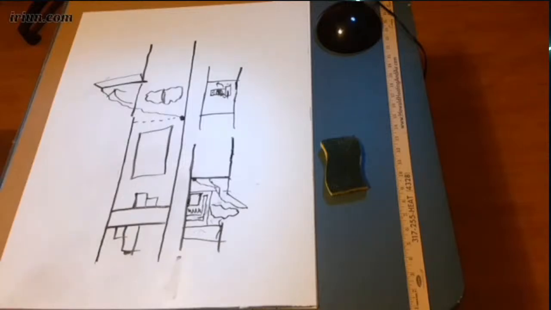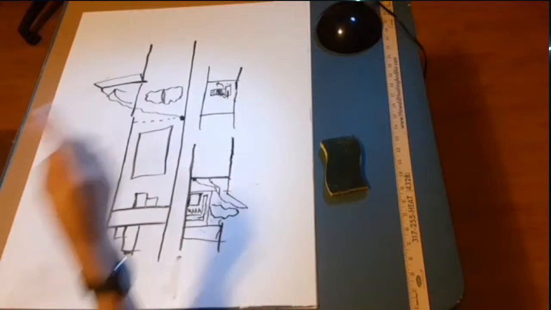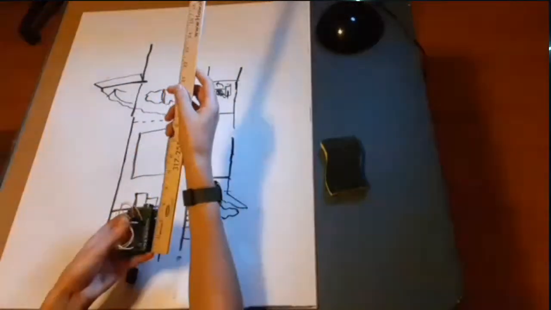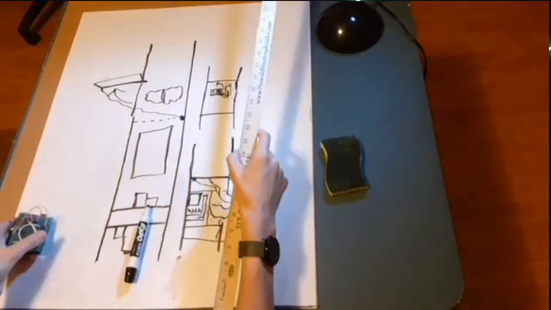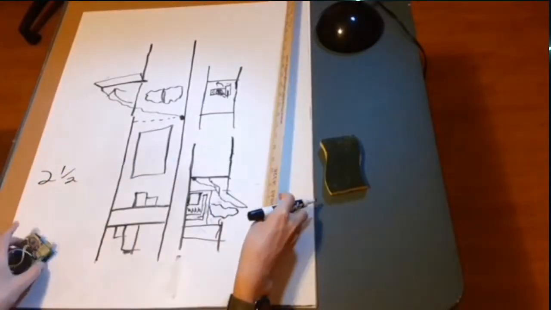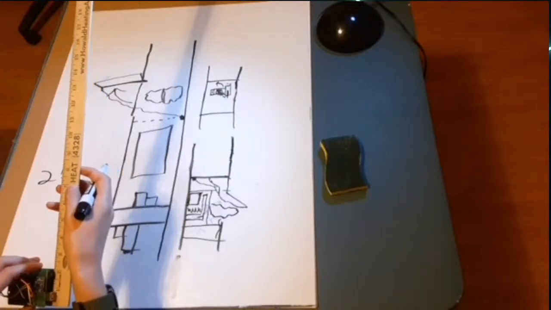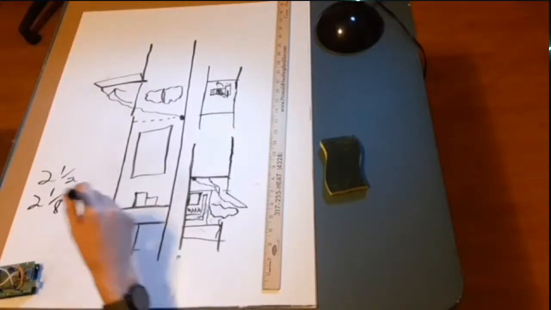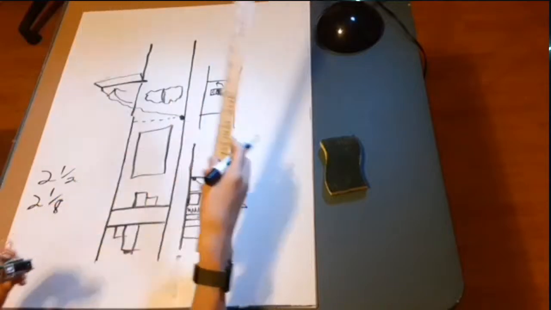So we need our flight computer mount. Currently, our flight computer is let's say 2.5 inches by 2 1/8 by 1/2 inch.